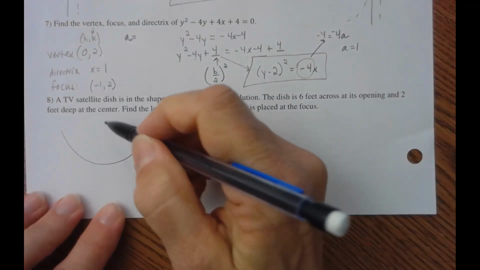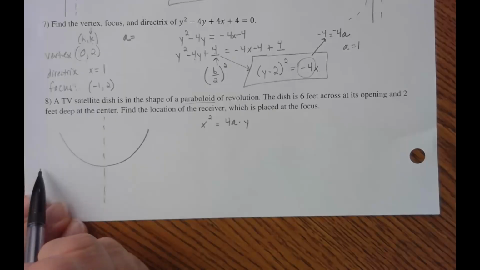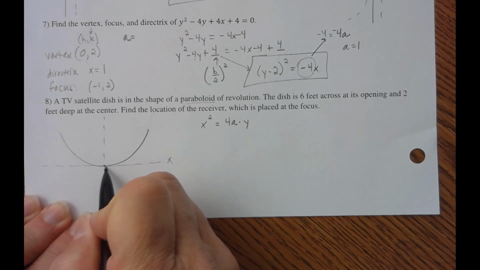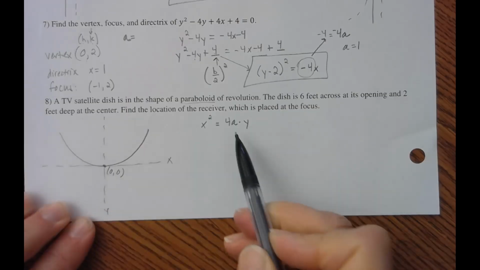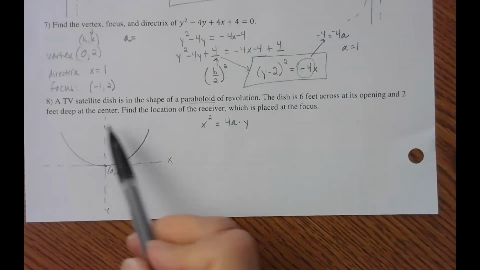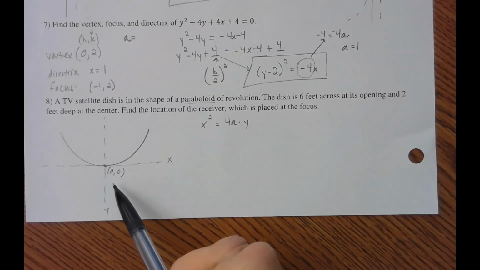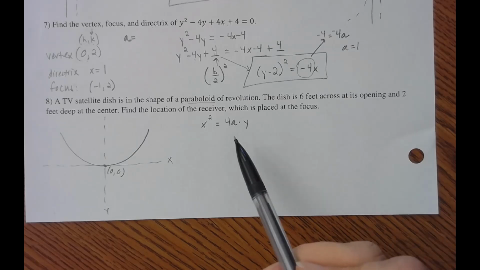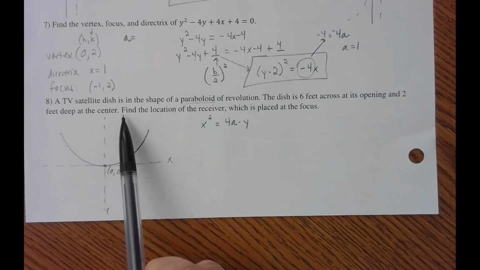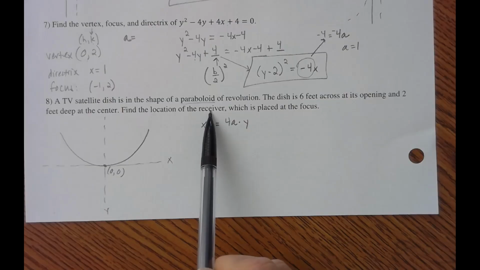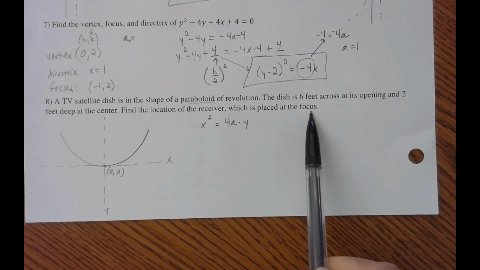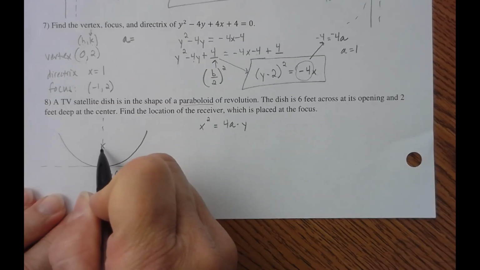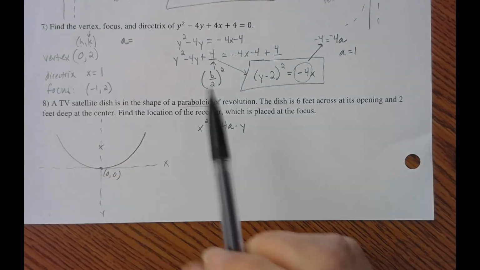I'm also going to picture this on an xy axis so that the vertex is at (0, 0). It just makes the equation simpler. You can put the vertex anywhere, but I think h and k being 0 makes my equation a lot simpler. All right, we're supposed to find the location of the receiver, which is at the focus of the parabola. So somewhere in here is the receiver, and you can see this on your own satellite.